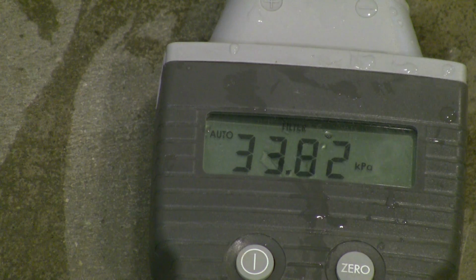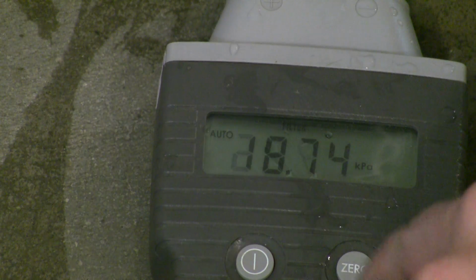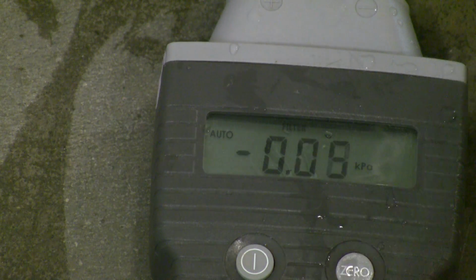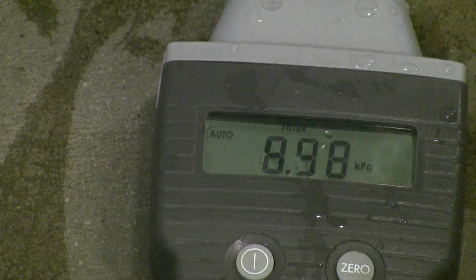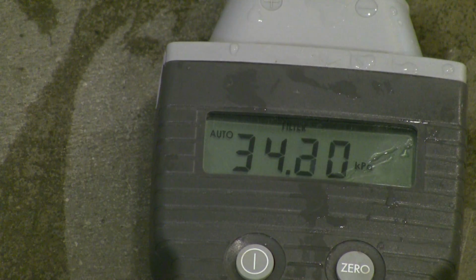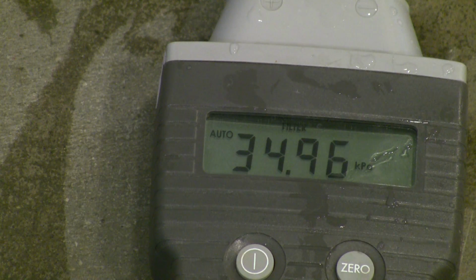Okay. Killing the flow. We'll zero the instrument. I think when it's on this filter mode, it may take a couple of zeros. Now it's really zeroed. So we are losing pressure through there, and we can quantify how much.